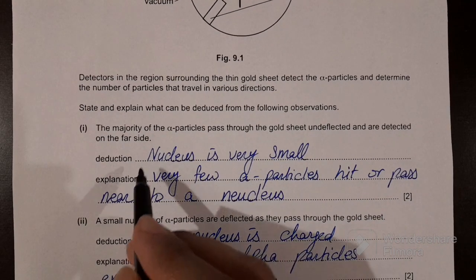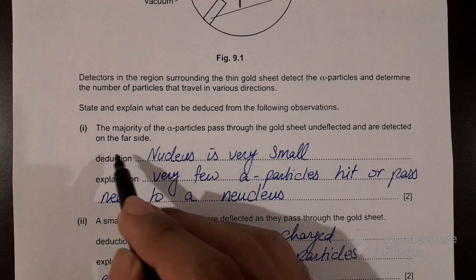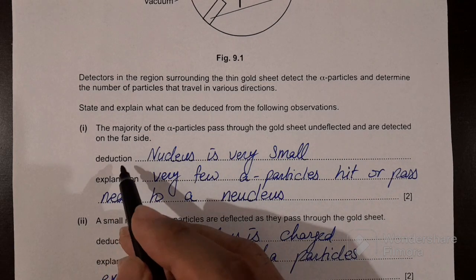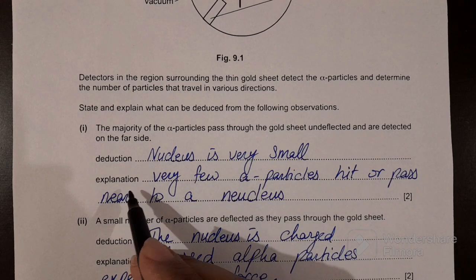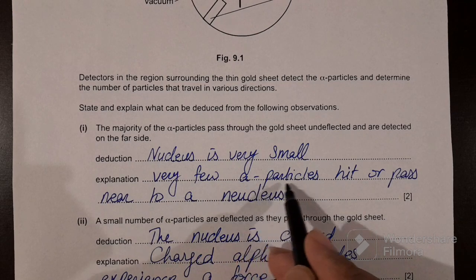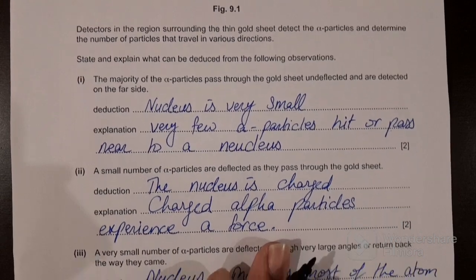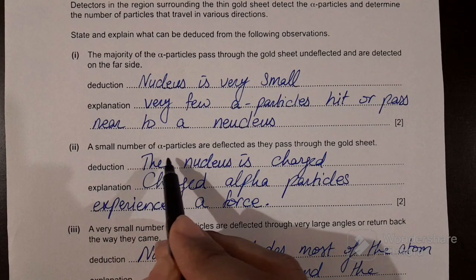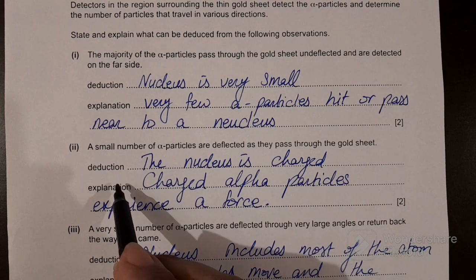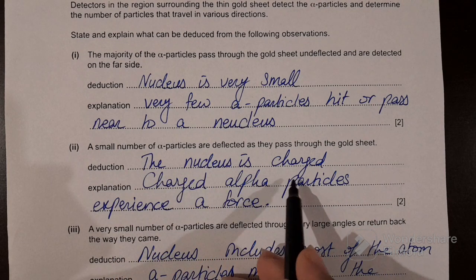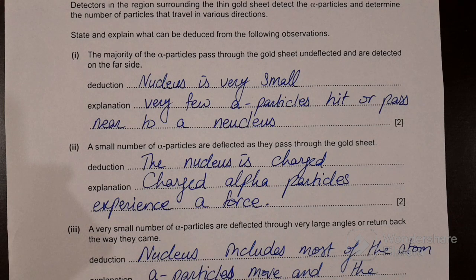Part 1 states the majority of the alpha particles pass through the gold sheet undeflected and are detected on the far side. Why? Because in deduction the nucleus is very small. Explanation will be very few alpha particles hit or pass near to a nucleus. Then part 2 states a small number of alpha particles are deflected as they pass through the gold sheet. Deduction is the nucleus is charged and the explanation is charged alpha particles experience a force.